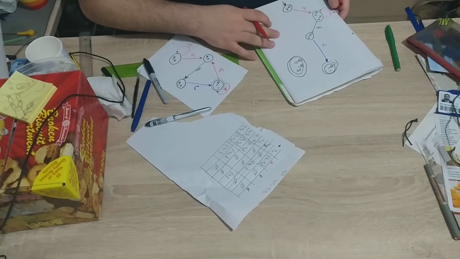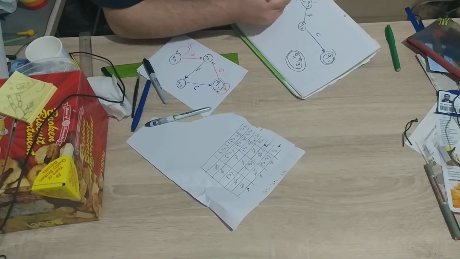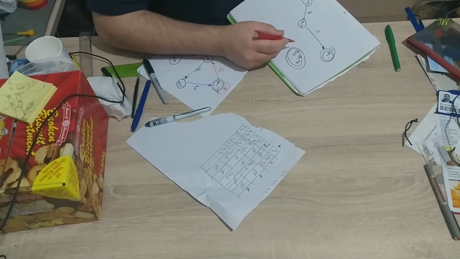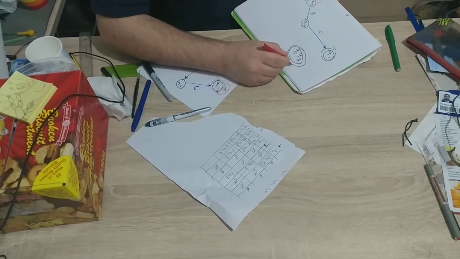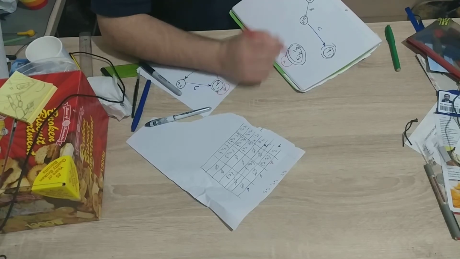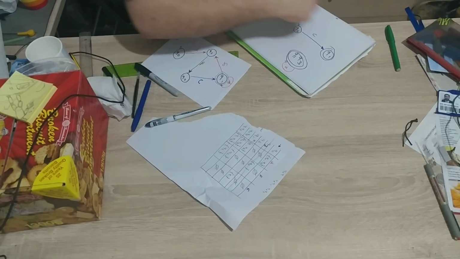Now I'm just going to draw out the rest of them. Now using Q0, Q3, I've done that. Now using Q1, Q3, I can travel back around to Q1, Q3 using alpha. I can also travel to Q2 using beta.